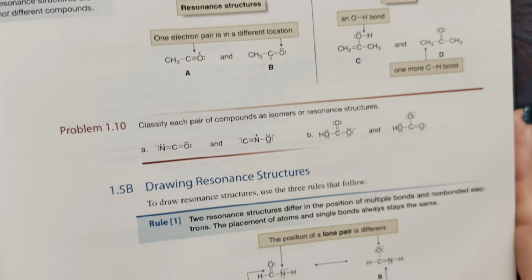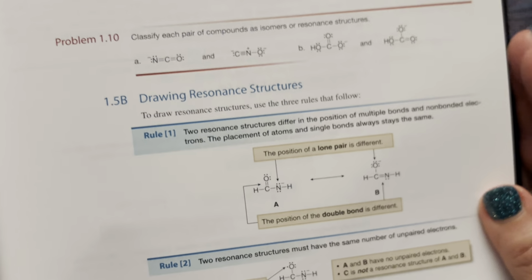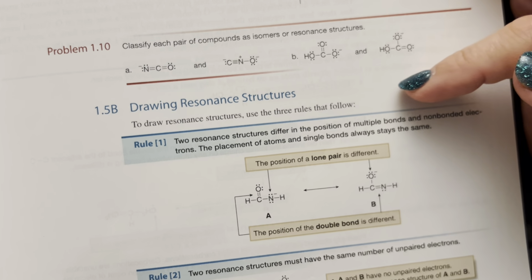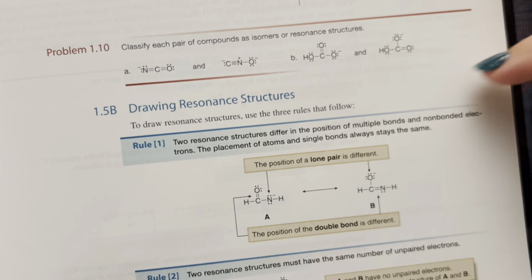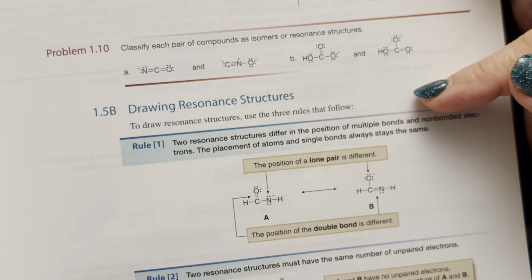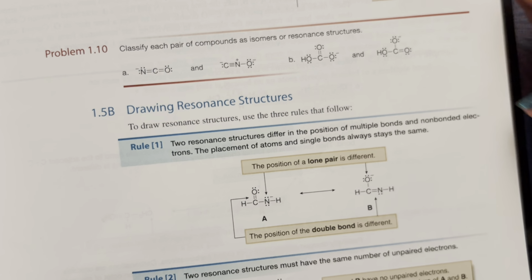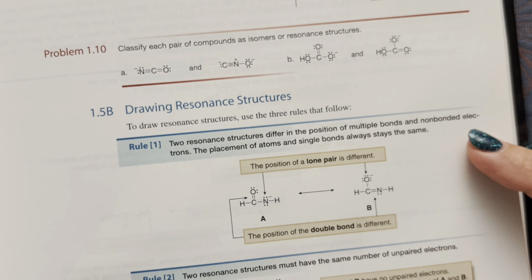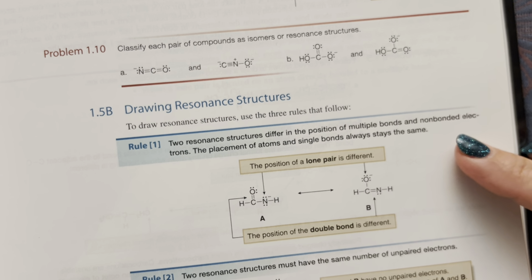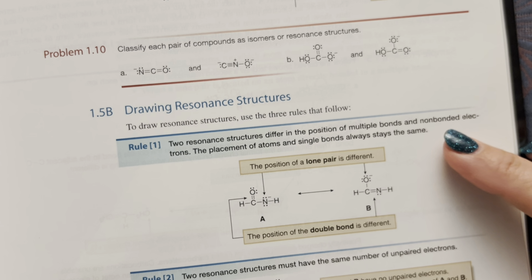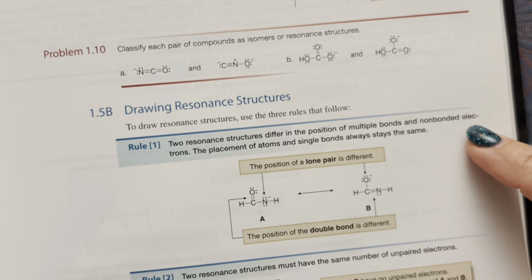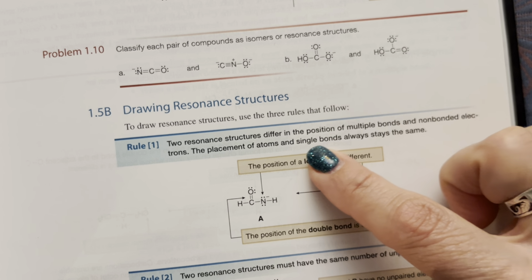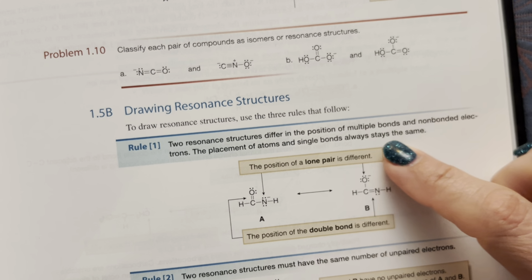Okay, so how about some practice? Let's read about drawing resonance structures. To draw resonance structures, use the 3 rules that follow. Rule number 1: two resonance structures differ in the position of multiple bonds and non-bonded electrons. The placement of atoms in single bonds always stays the same.